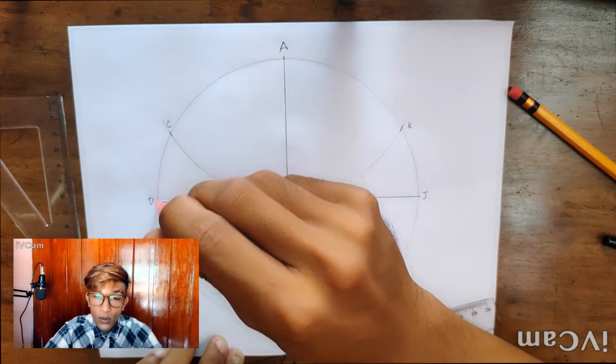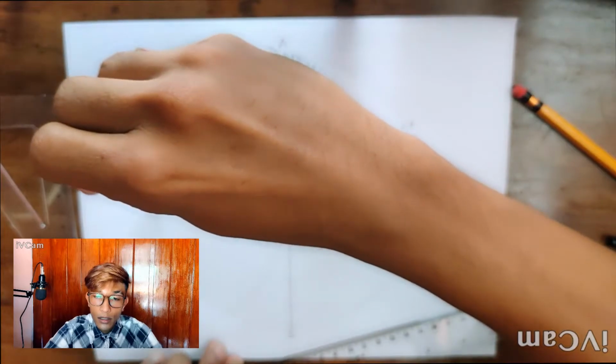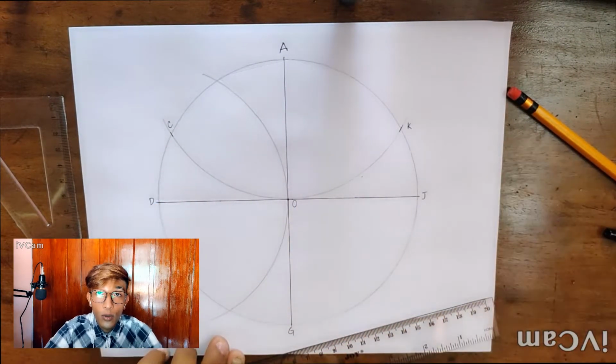Then let's do another arc having our center at point D, which will intersect again our circumference in 2 points.